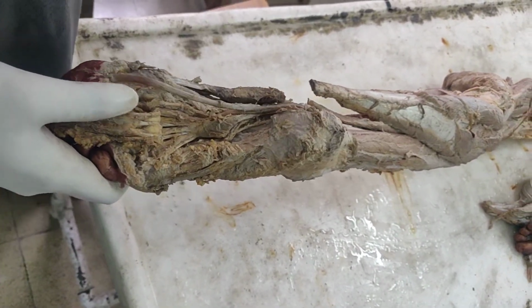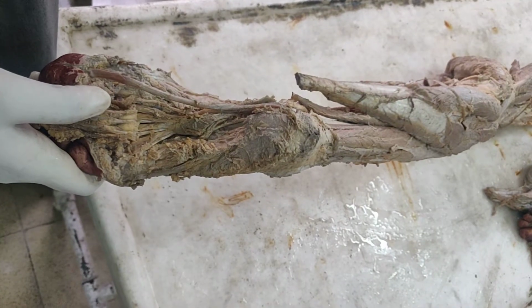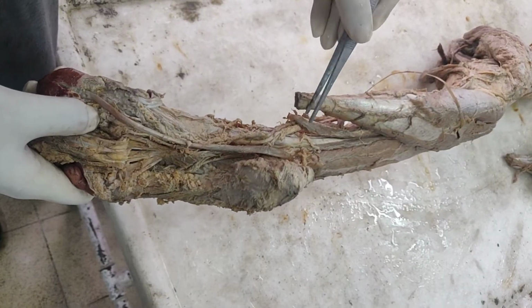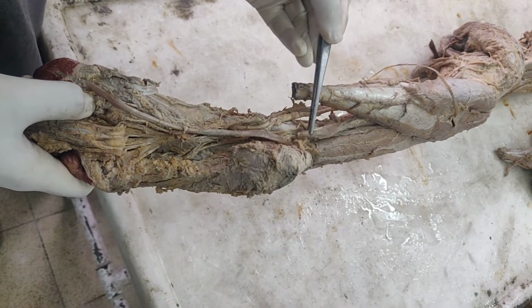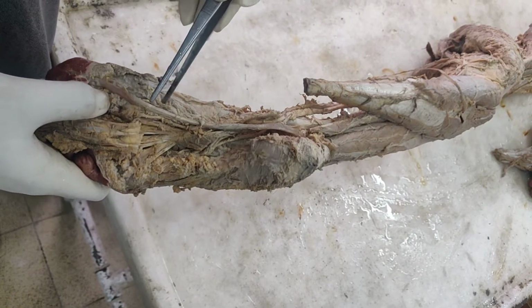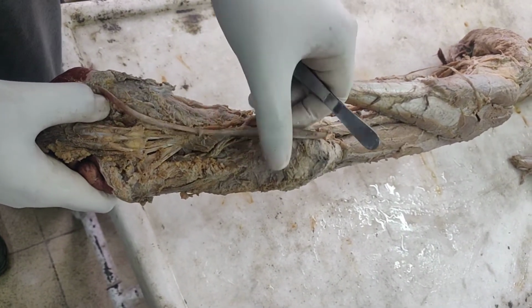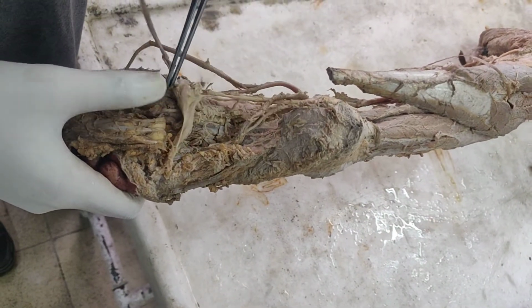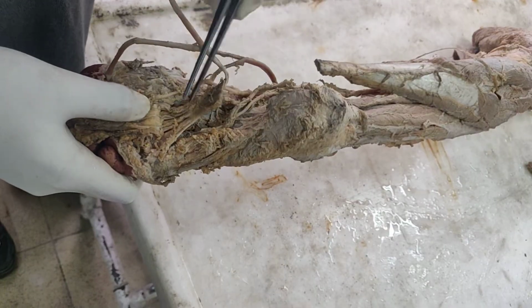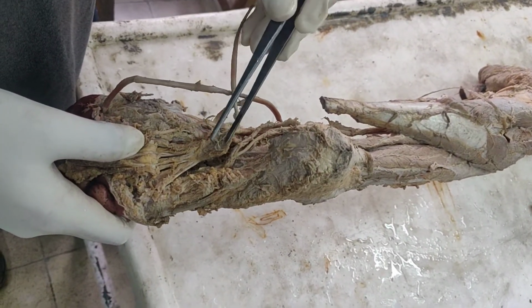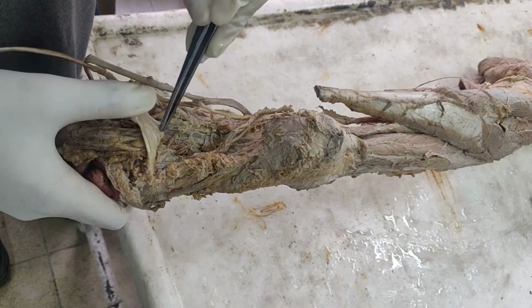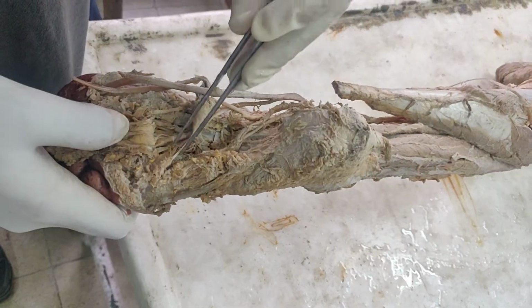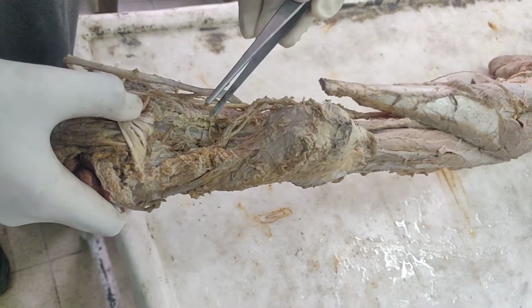The second layer contains 2 extrinsic muscles, which come from the back of the leg to the sole of the foot, the flexor hallucis longus and flexor digitorum longus. This is the flexor hallucis longus, and the lower one is the flexor digitorum longus, below the flexor digitorum brevis. And inside the flexor digitorum longus there are the lumbricals, 4 lumbricals you can see. So this is the second layer.